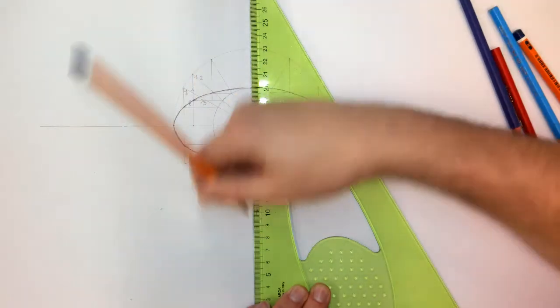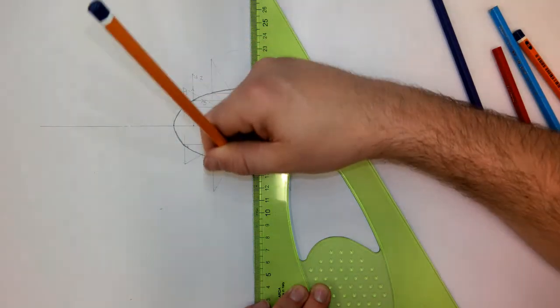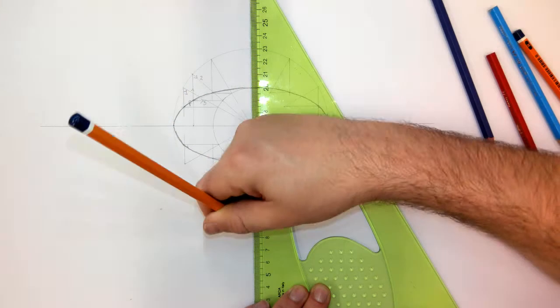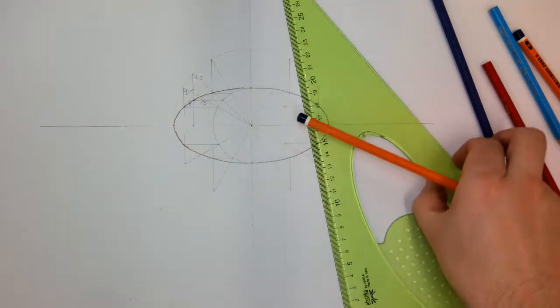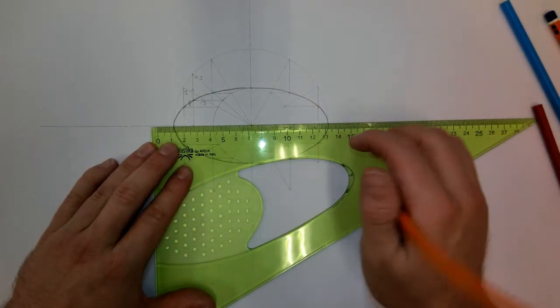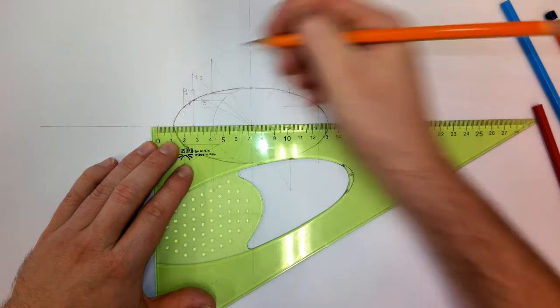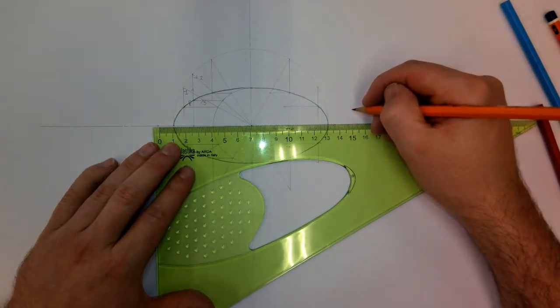Down 50. Mark 12 to the left and right from the vertices of the parabola, which are called D and B.